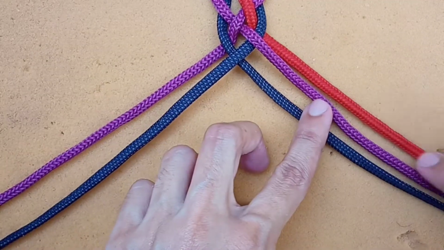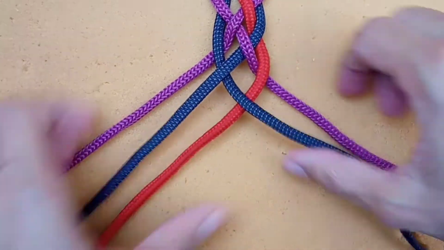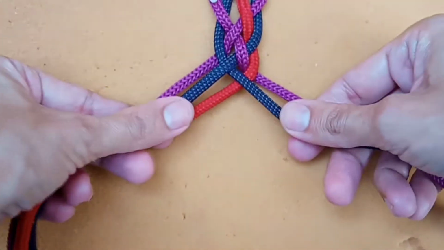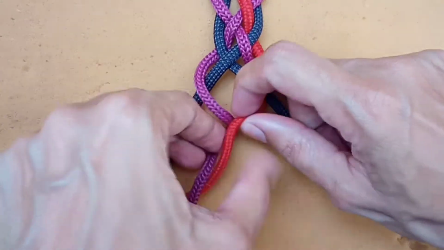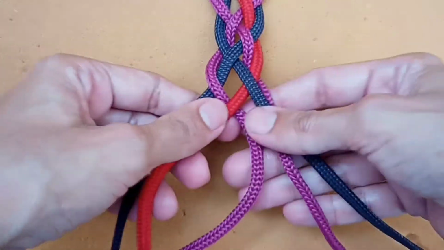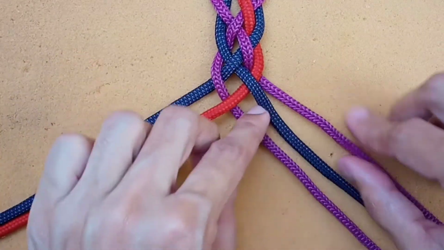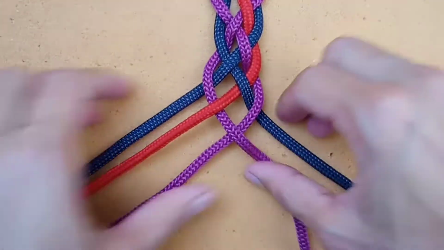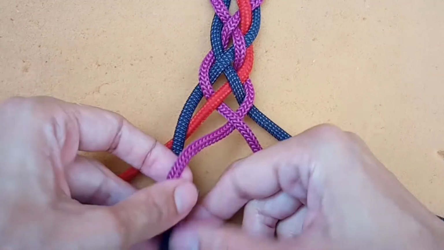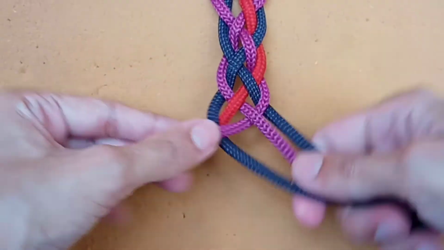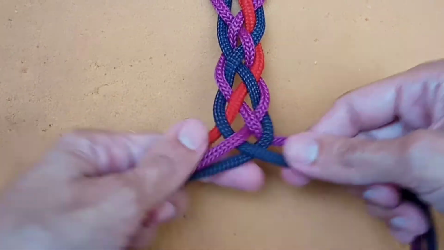Pick the outermost right cord, over and under, and pick them like this and cross. Pick the left cord over and under, and pick them like this and cross, and keep doing this. In this way you will make a 5 strand braid like this.